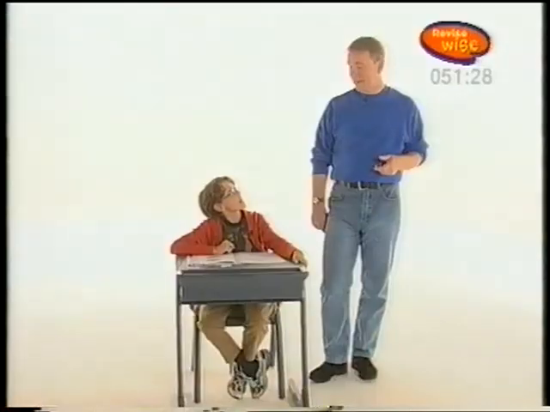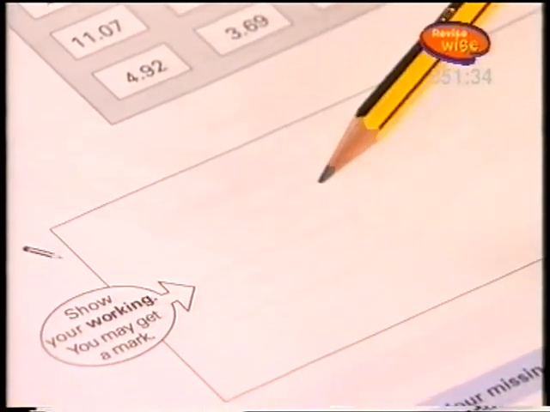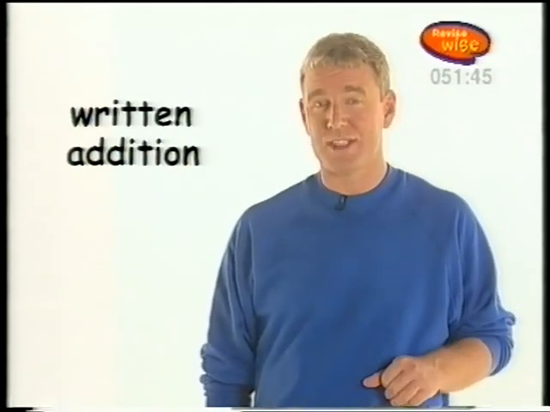54. Does this help you with your question? I'm not sure I can do the adding up in my head, so could I write it down alongside here? Good idea. When the numbers you want to add up get larger or more difficult, it might be better to use a written method, particularly if the numbers have decimals in them.